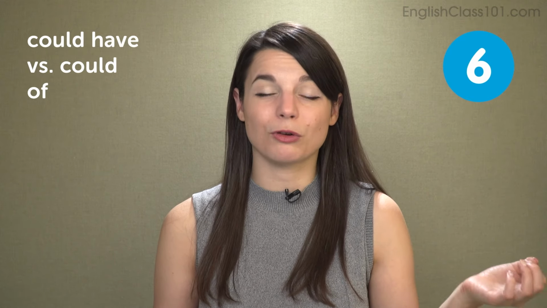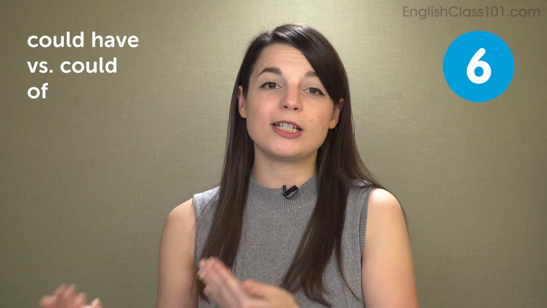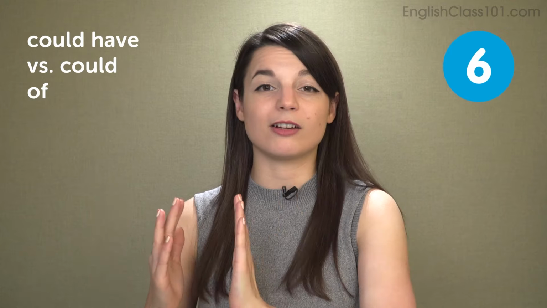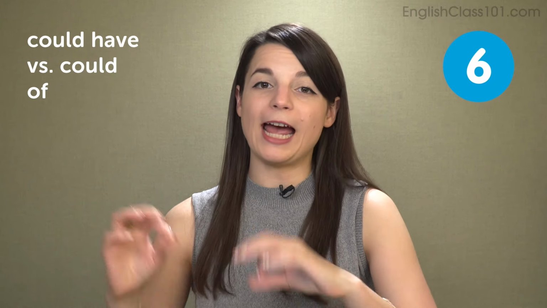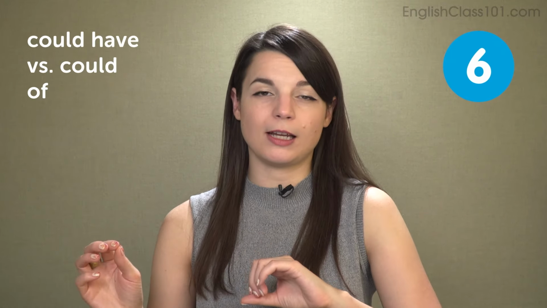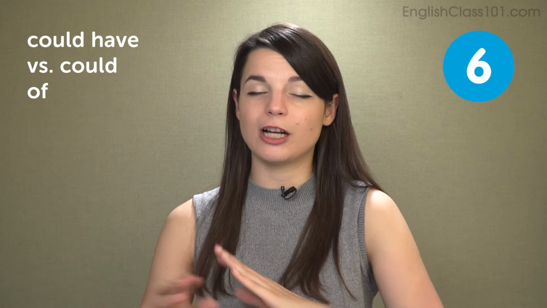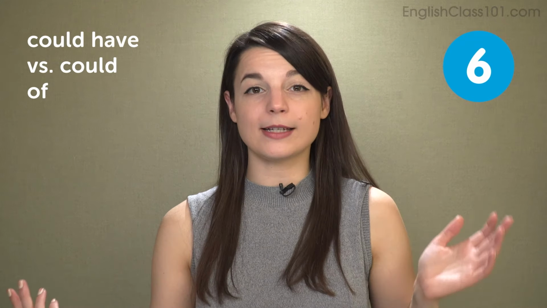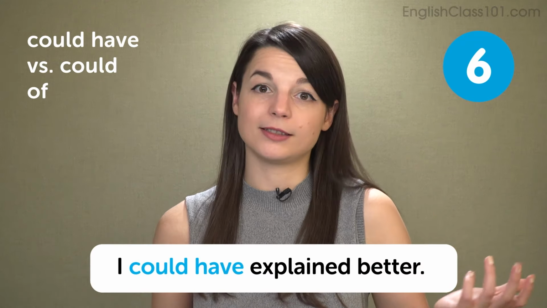However, this is incorrect. We should write could have if you want to use the expanded, the regular form instead of the contracted form. So could have should be used instead of could of. Could of is a mistake. Please use could have instead. Okay, so one more example sentence: I could have explained better.